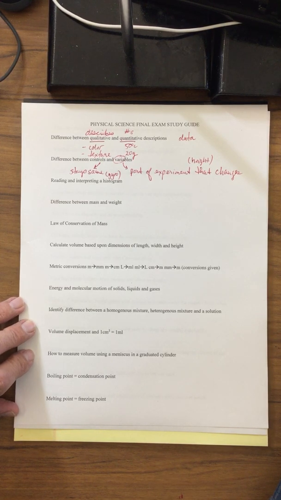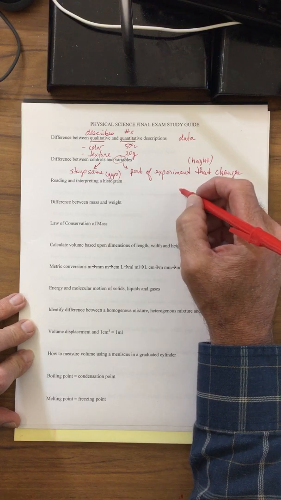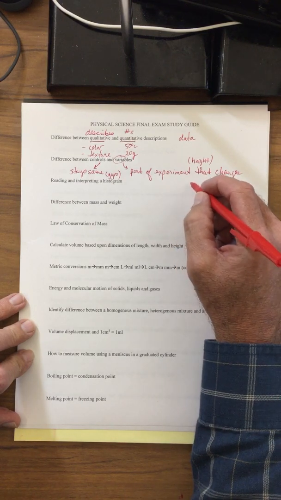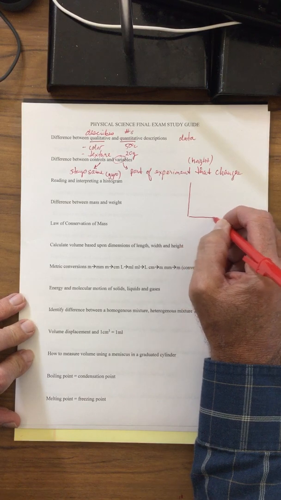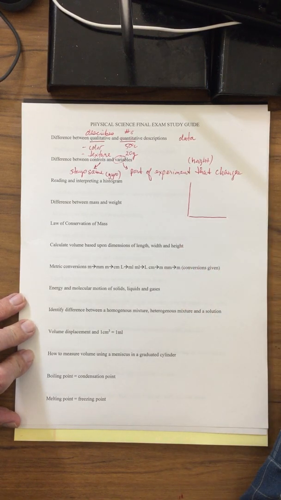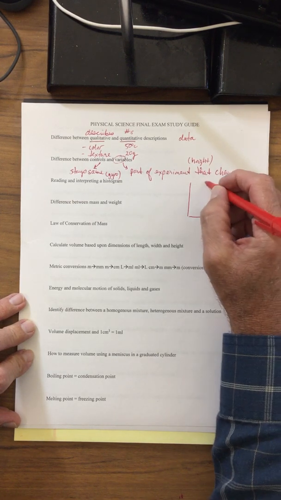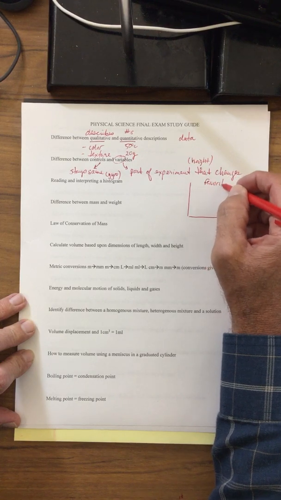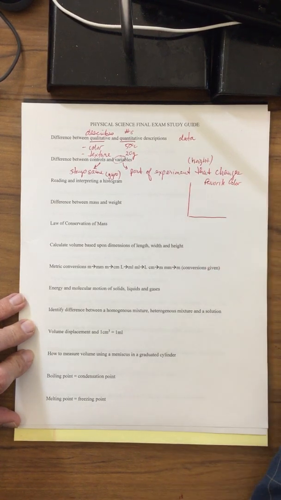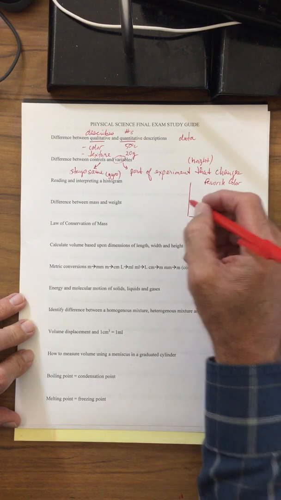Reading and interpreting a histogram. So there's going to be a histogram with a couple of questions on there for you. So if you can draw this over here, let's take a look at the favorite color. So we're doing a survey and seeing what are people's favorite colors.